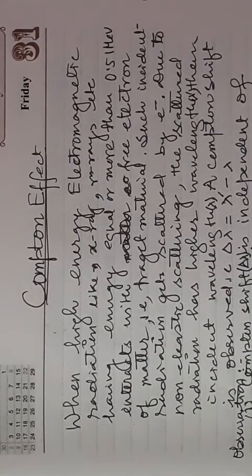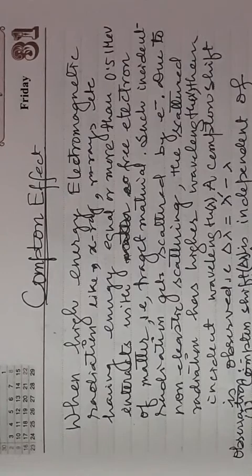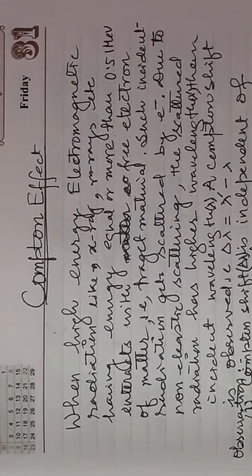When a high energy electromagnetic radiation like X-ray, gamma ray, etc., that is having energy equal to or more than 0.51 MeV, interacts with the free electron of matter, that is target material. In such incident, radiation gets scattered by the electrons.